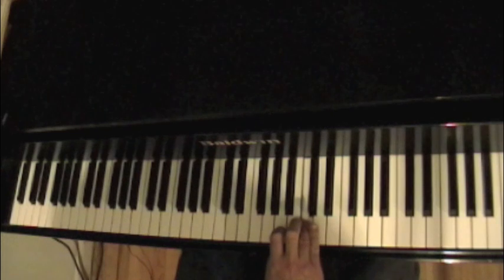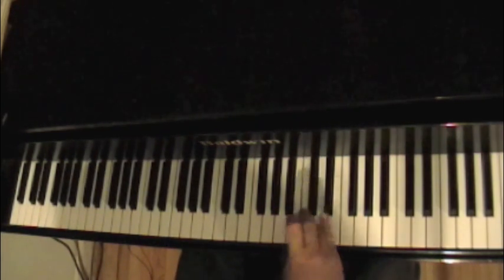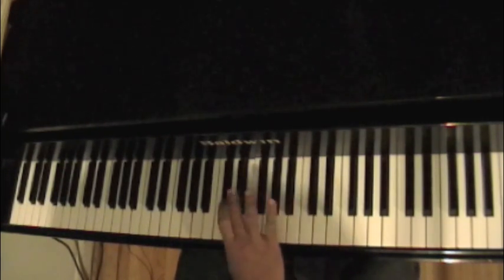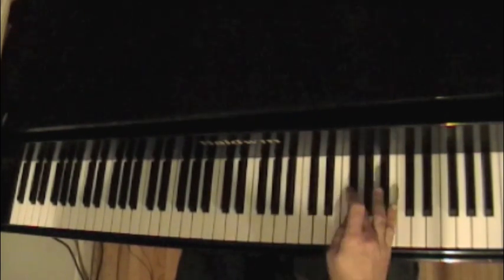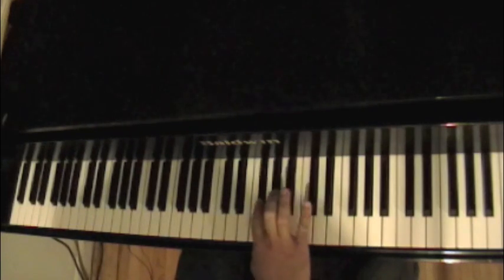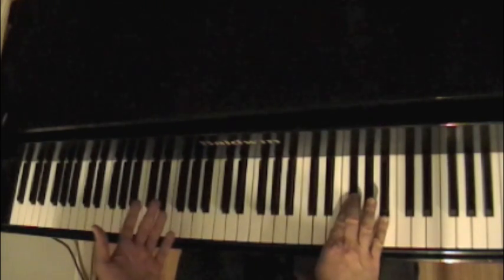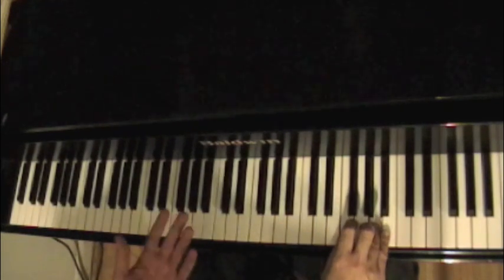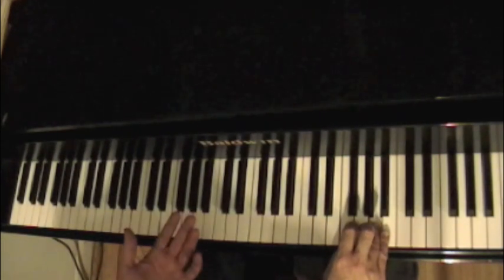So I picked C and did a symmetrical diminished scale. Starting up a minor third would be the same group of notes. Up another minor third, still the same group of notes. So that's 4 symmetrical diminished scales that are related.